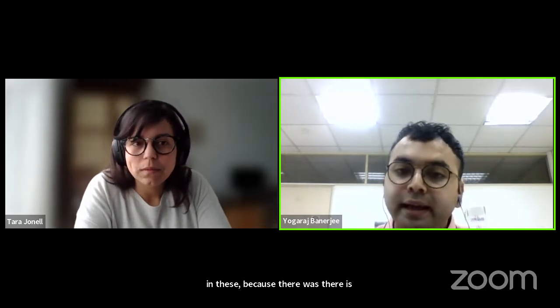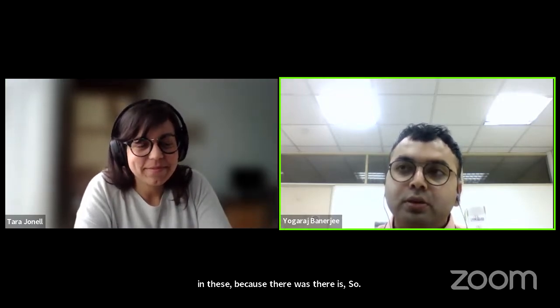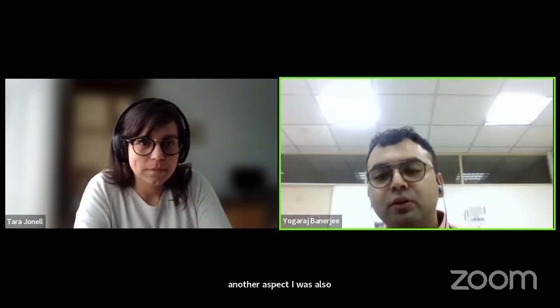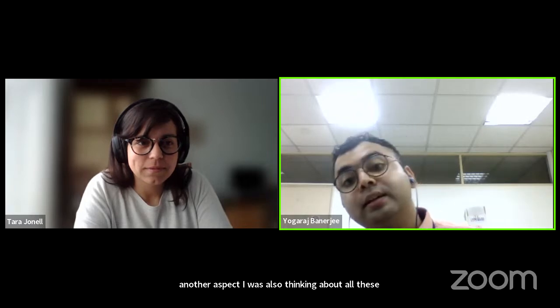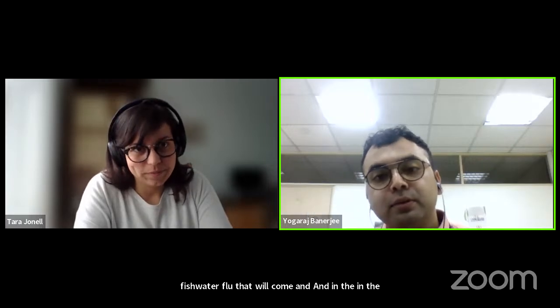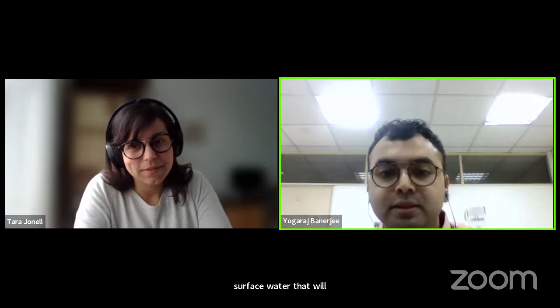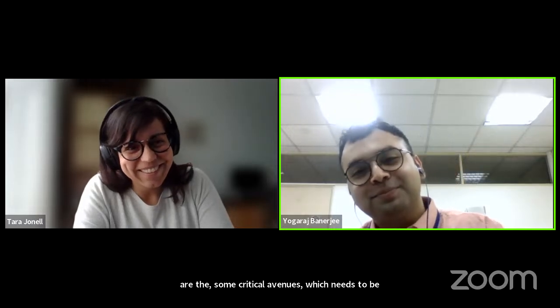Also, these regions are tectonically active. Another aspect I was thinking about, although it is beyond the scope of the present study, is the role of groundwater discharge or a sudden freshwater plume coming into the surface water, which will also affect the surface chemistry. So these are some critical avenues which need to be addressed and probably will be addressed in the future.